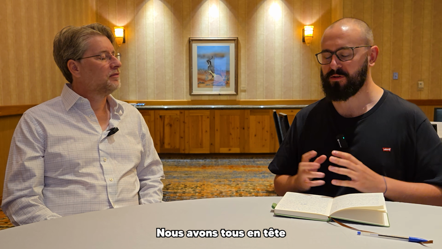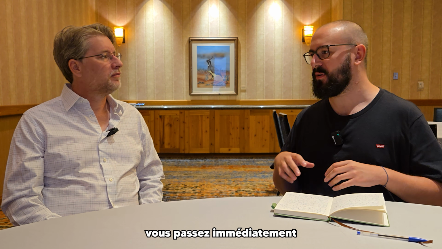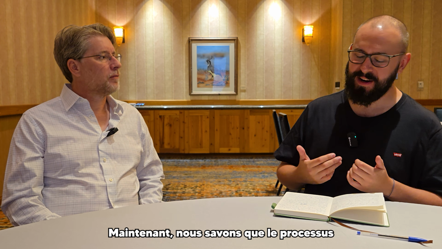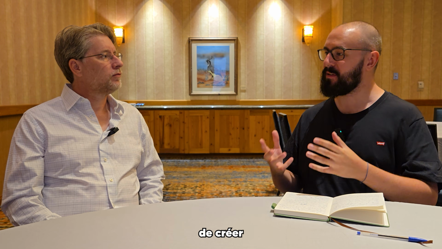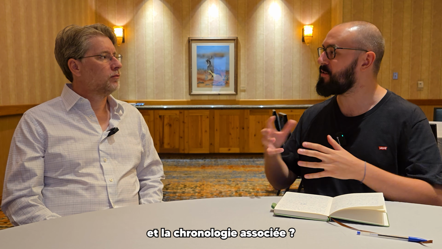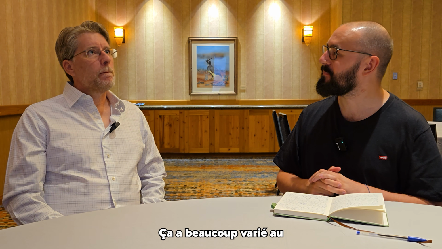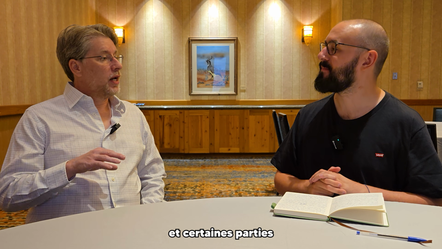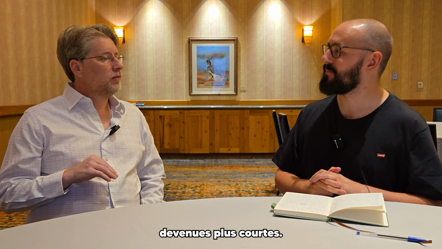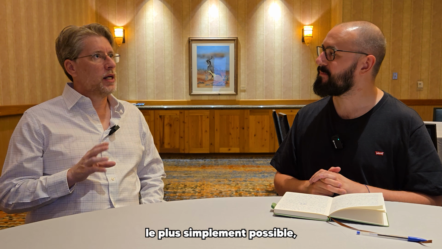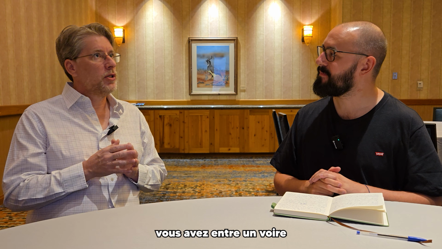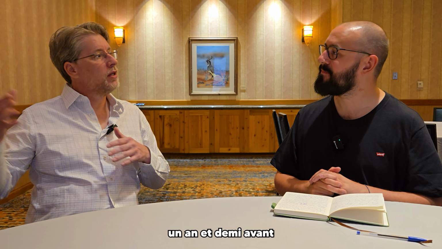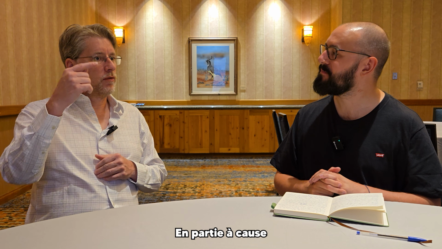In terms of timelines, we all have in mind that once an SoC is done, you immediately start working on the next one. Now, we know that it's actually way more parallel than that. Pipelined is the word I might use, yes. So could you shed a bit more light on the process of building and releasing a product and the timeline associated? It's really varied over the years, and some parts are getting a little longer and some parts are getting a little shorter. If I were to make it as simple as I can, once we've completed a design and we send it for manufacturing, you're somewhere between 1 year and 1.5 years until it's in the end user's hands.